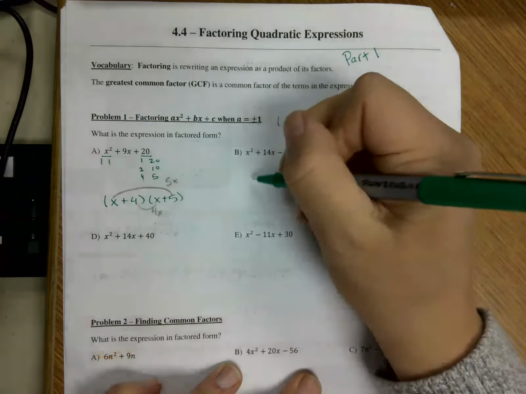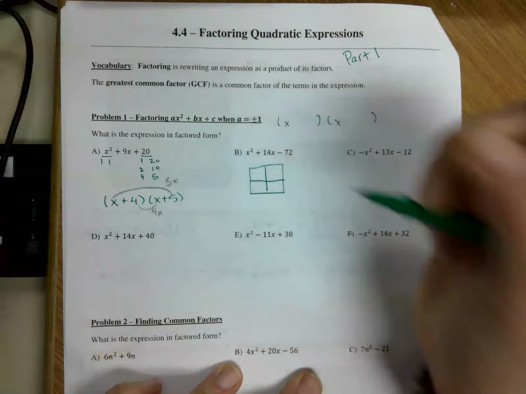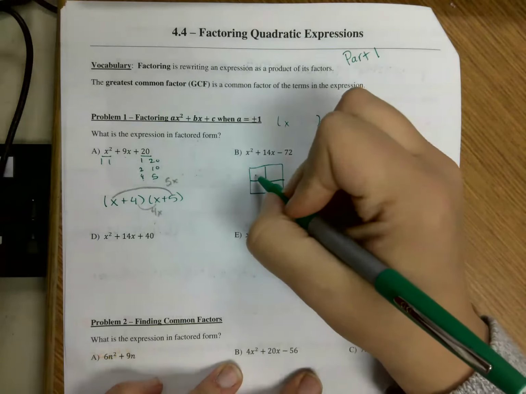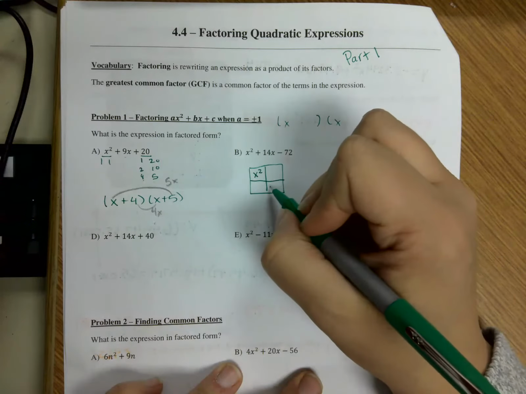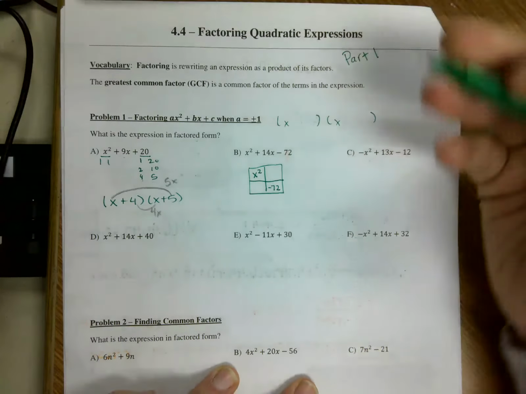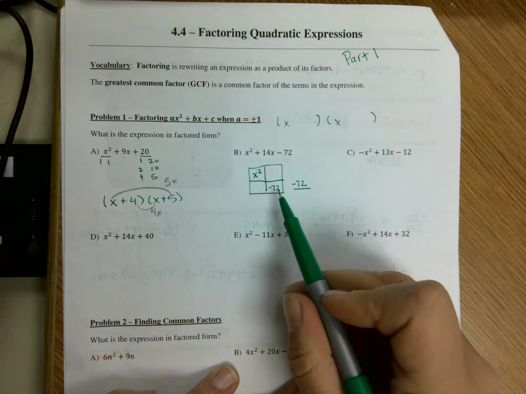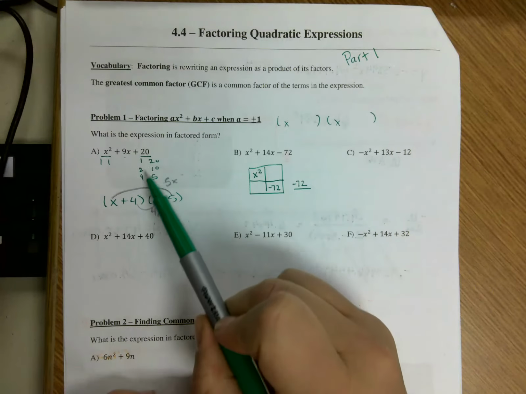Now, if I want to do the box method way, but again, when there's no number in front, the box method way kind of takes a little bit longer, only because of the actual drawing of the box. Now, my first term is x squared. This is -72. So remember, the box method way, we multiply these two together. So I'm looking at factors of -72. Notice how that's not changing this. Same thing if I did it here. That's not changing the factors.